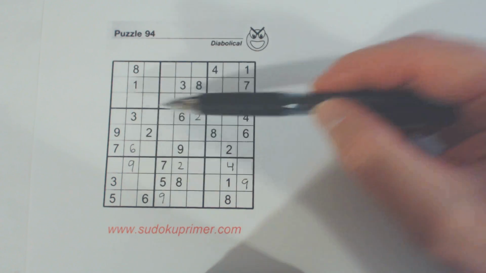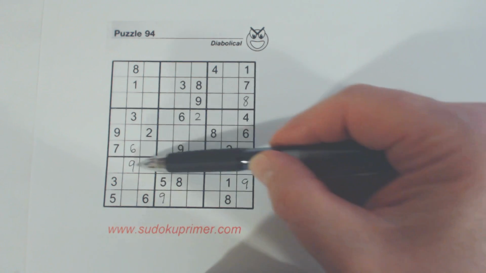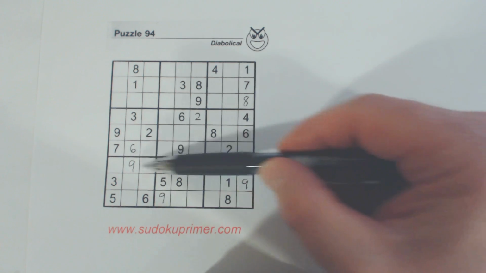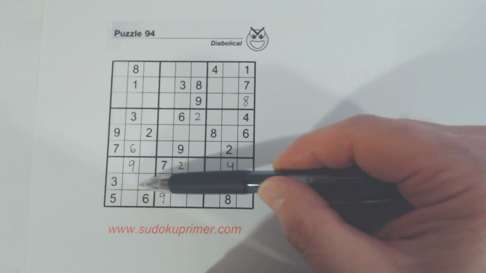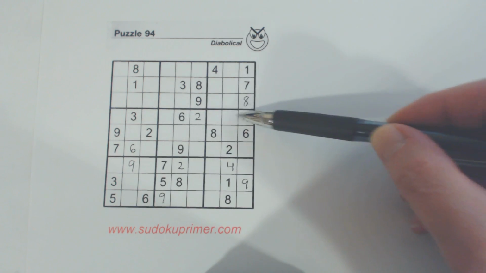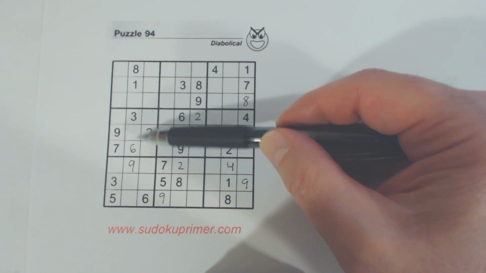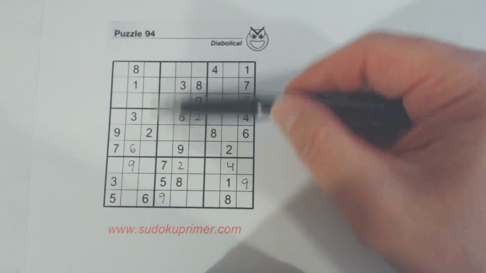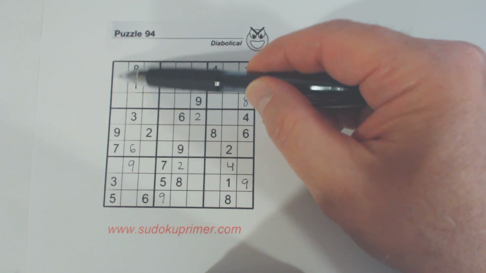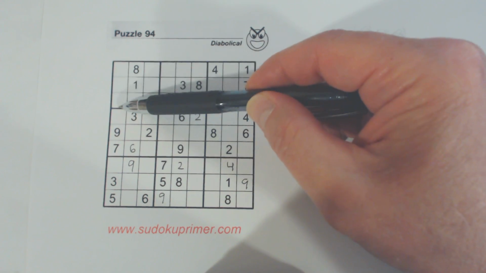Okay. Now if you look at the 4 here, the 4 in this box has to go in one of these 3 cells, and the 4 here in this box has to be in one of these 2 cells. That covers column 2 and 3, so we know the 4 has to be in column 1 in this box.